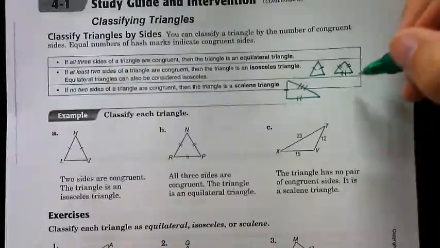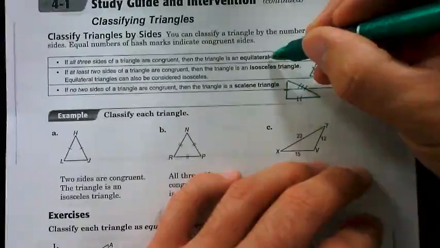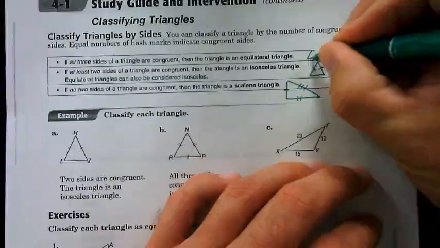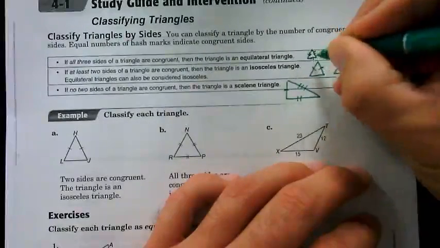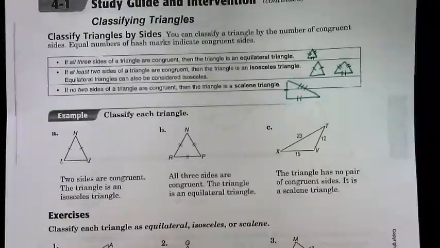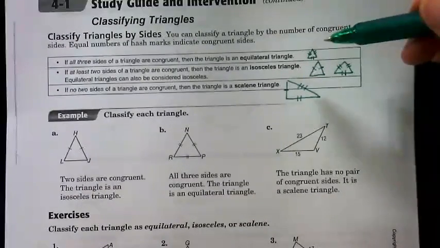But now the one that has all 3 congruent is also known by another name. When you have all 3 sides congruent, it is equilateral. So any equilateral triangle also falls under the category of isosceles, just like any equiangular triangle falls under the category of acute. So again, there is some overlap in these names.